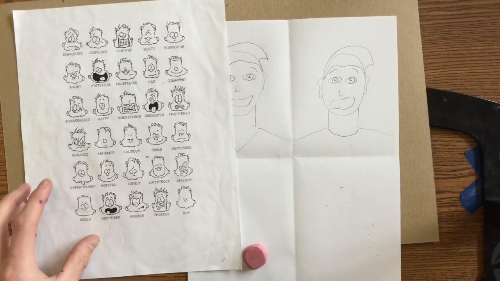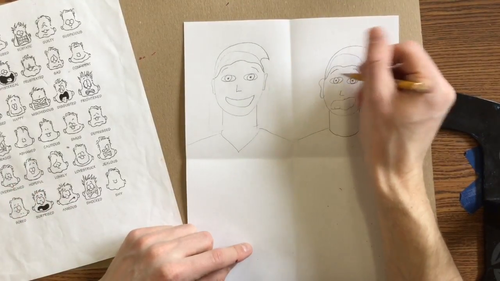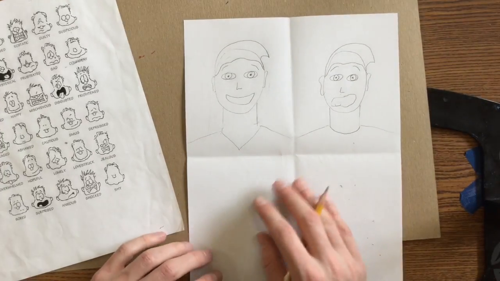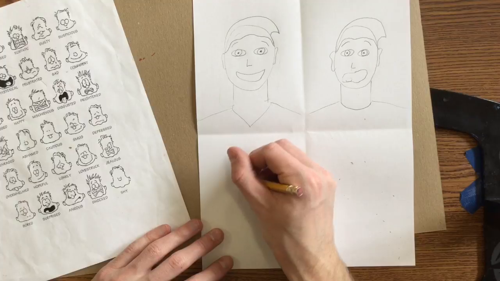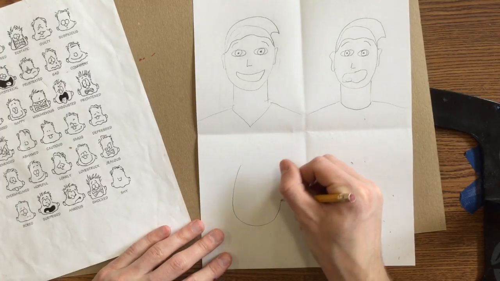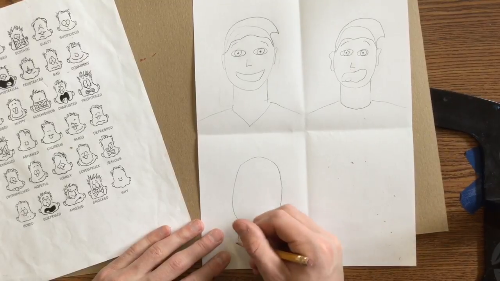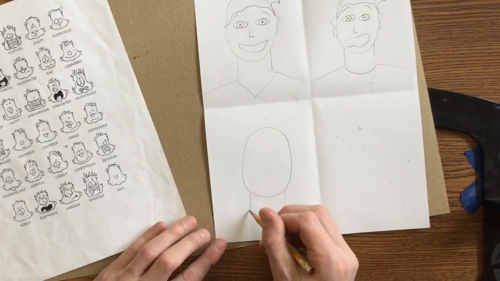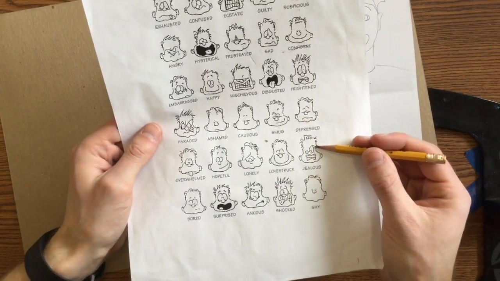I need to do 2 more. Also, if you wear glasses, you should probably add glasses. I'm not going to add mine right now, but you would draw them in if you had them. I think I'm going to do something different this time, maybe jealous. Give yourself a neck, shirt, and shoulders. So my jealous one looks kind of like this.